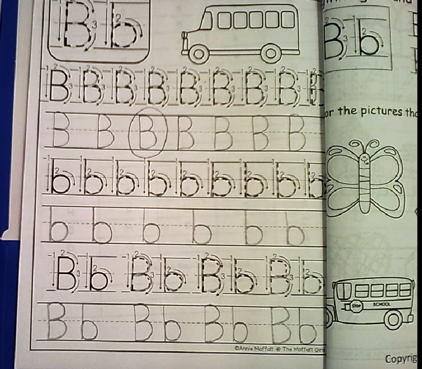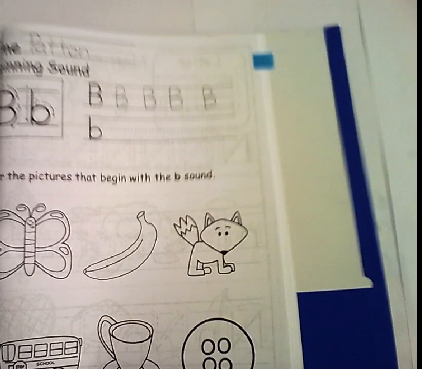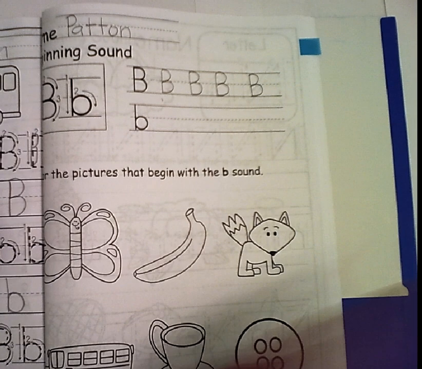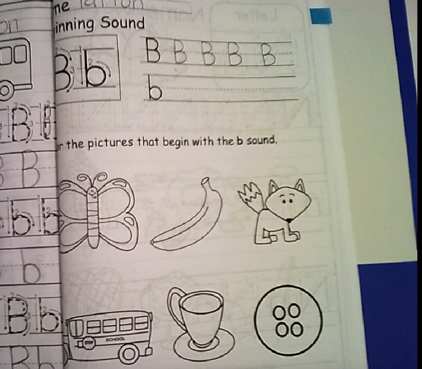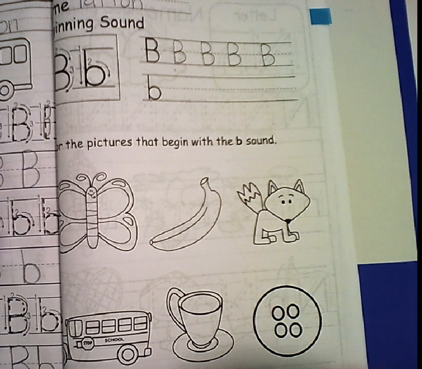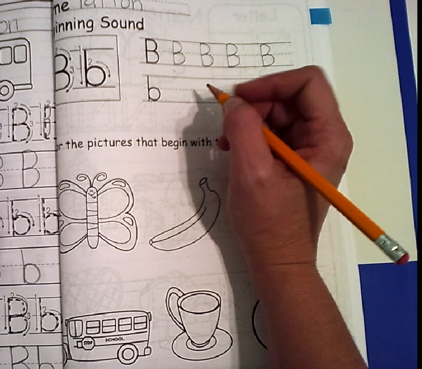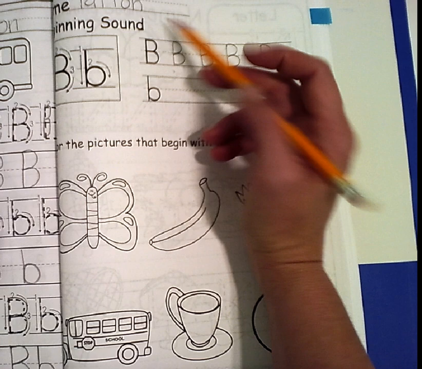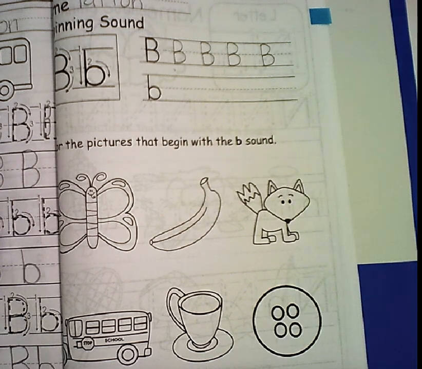All right, let's move to our next page here. So on our page here, we need to finish our lowercase b's, and then we will talk about our beginning sounds of our pictures. So let's finish our lowercase b's. You also want to make sure you have your name on the top of your page. If you don't, please go ahead and get your name on your page. If you need a little more time, you can press pause.